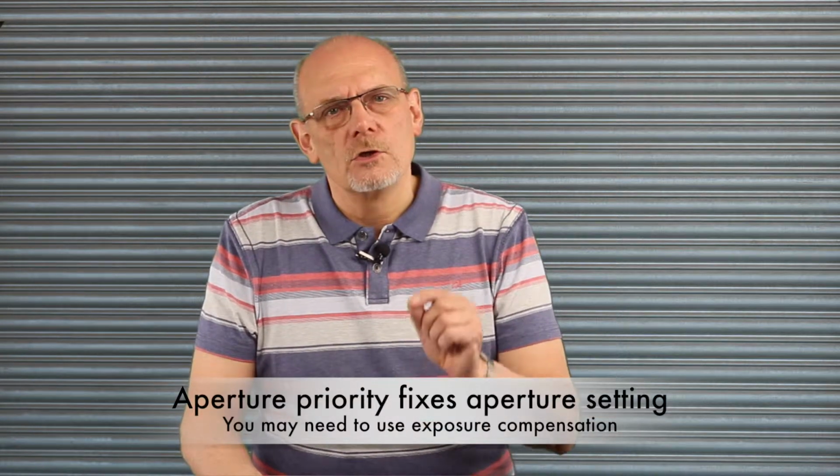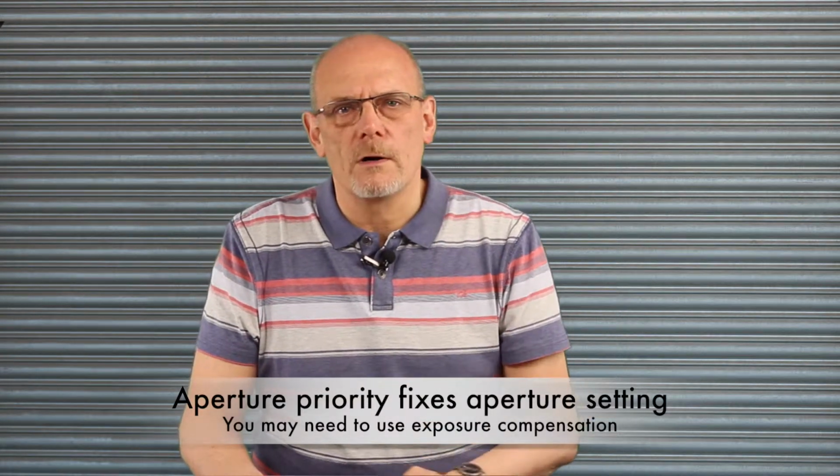Now, if you're on manual, you've got to work out what shutter speed that is, and in every camera there is a meter. You just have to look through. But in that particular case, you can use aperture priority. So you set aperture priority, you set your aperture, you know your aperture is going to start at 2.8, and then the camera is going to decide on the shutter speed.